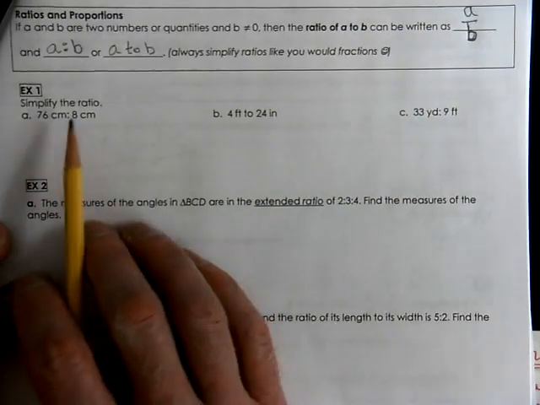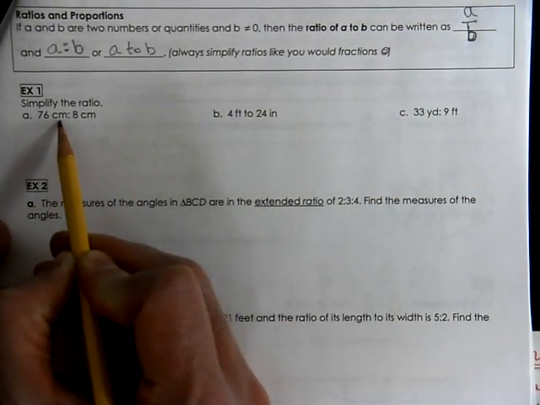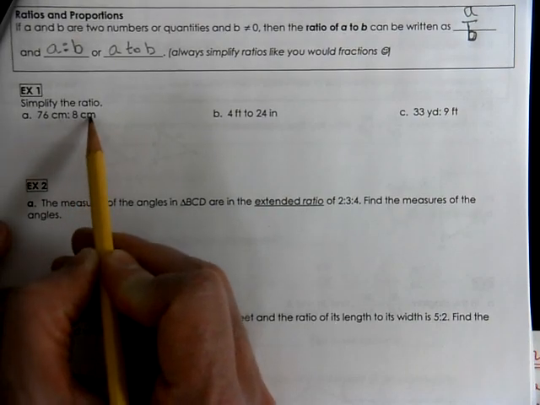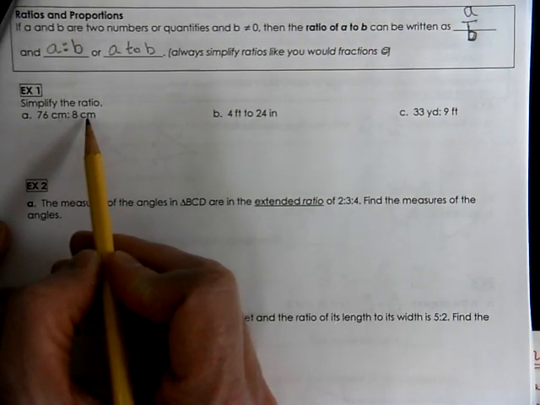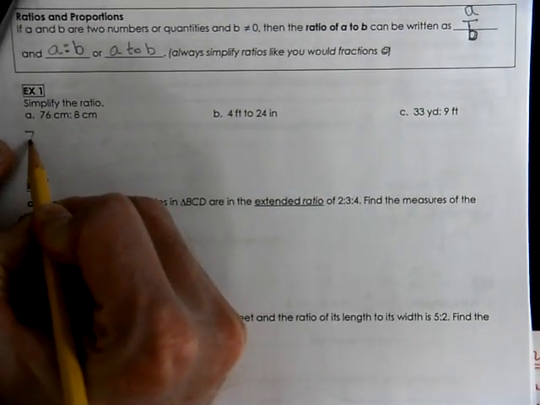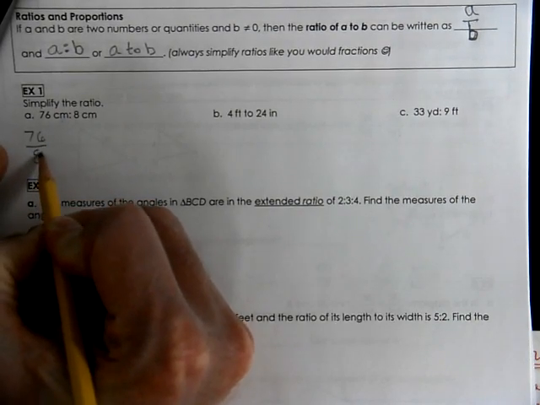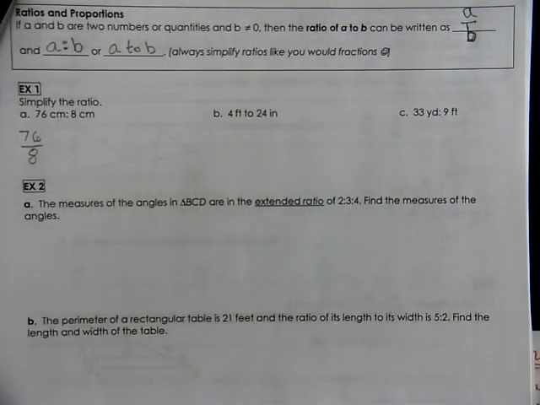Here we're going to work on simplifying. To simplify our ratios, we need to be sure we're in the same units. So here's centimeters. I would suggest switching that into a fraction, because that's the format we're most comfortable with.